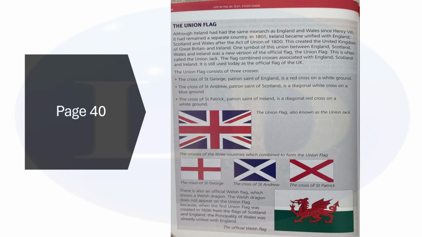So what happened was that in 1801, I will start with this. Okay, Ireland became unified with England. Before that, Ireland was a separate country. In 1801, Ireland became unified with England, Scotland, and Wales after the Act of Union of 1800. That's an extremely important piece of information.